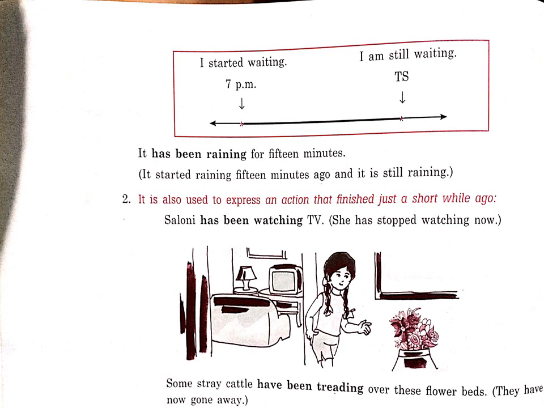So let's say the second usage. It is also used to express an action that finished just a short while ago. Saloni has been watching TV. She has stopped watching now, but we can see this also. Some stray cattle have been trampling over these flower beds. They have now gone away. So these sorts of examples we can do.